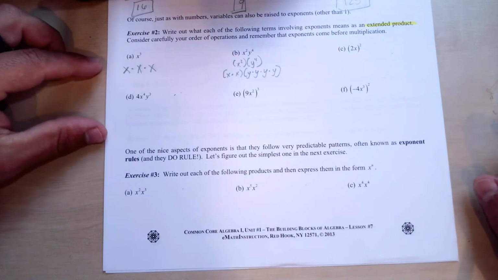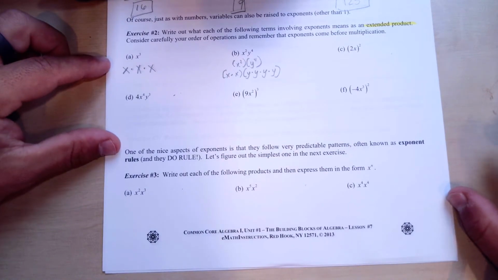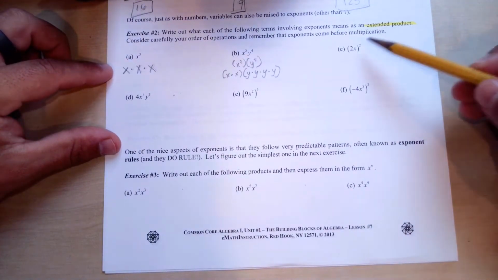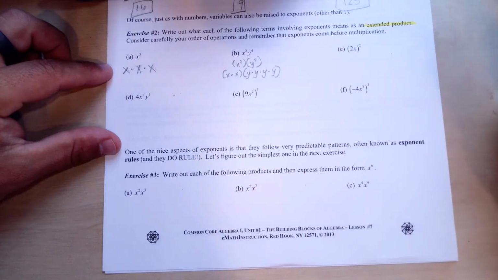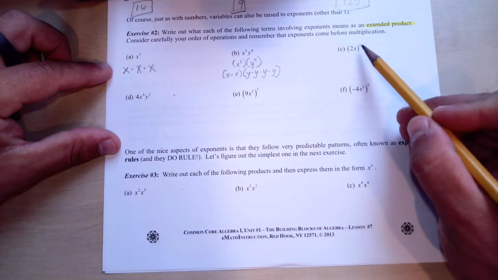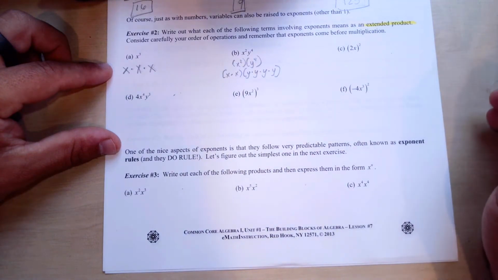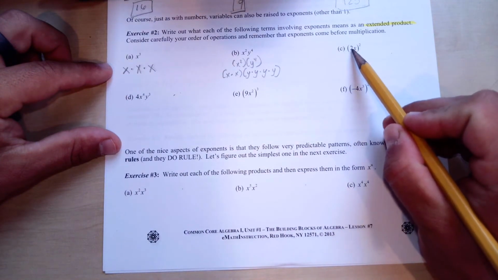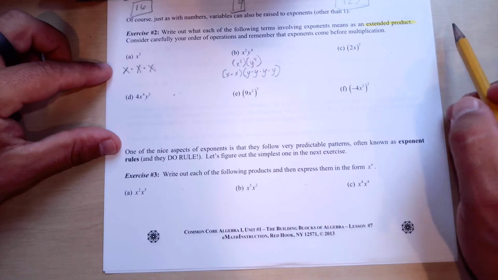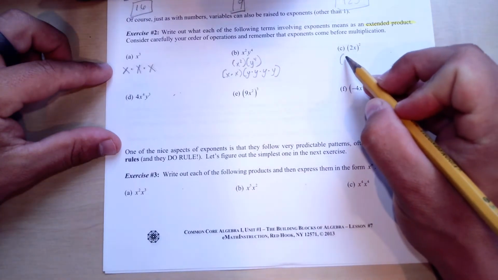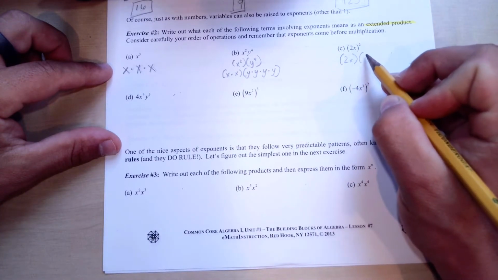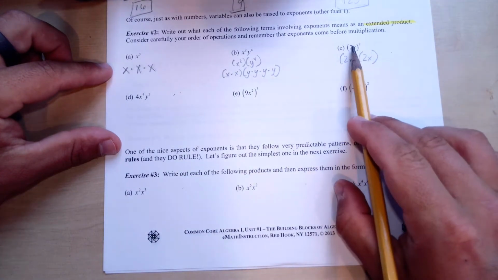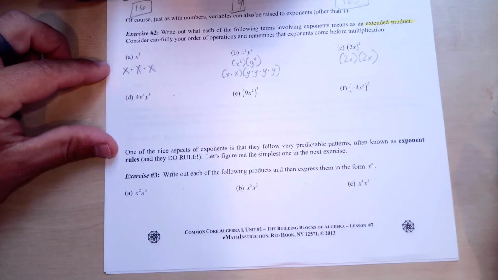Now, for some that are a little bit more complex, like letter C right here, we have 2x being raised to the 2nd power. A lot of students get sort of mixed up with this, where they say, okay, I have x and then squared and then I'm done. But you can't forget that this is 2x and not just x. So this is really saying we're multiplying this entire thing by itself a total of 2 times.